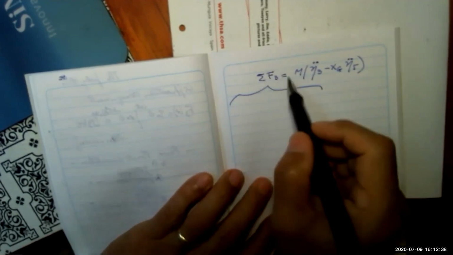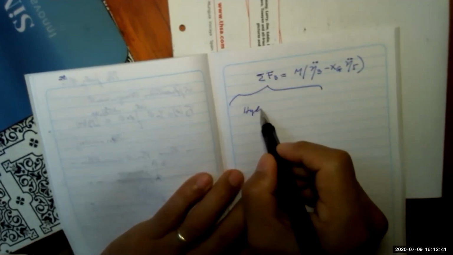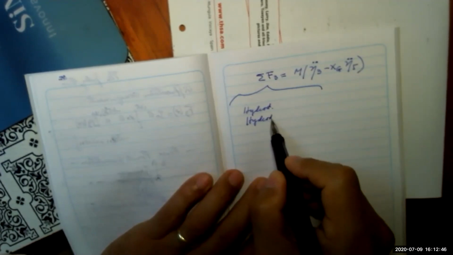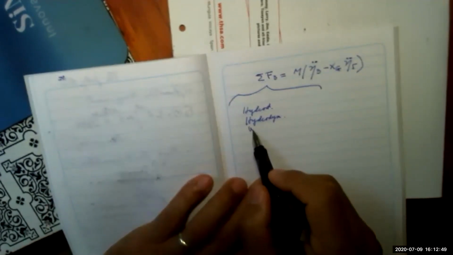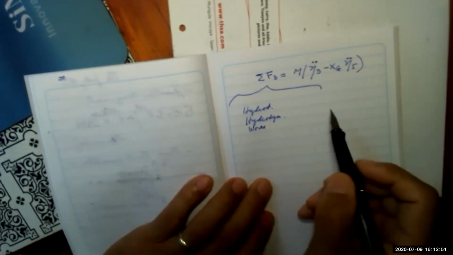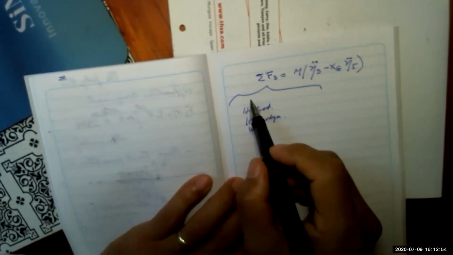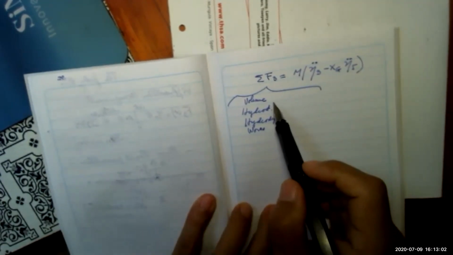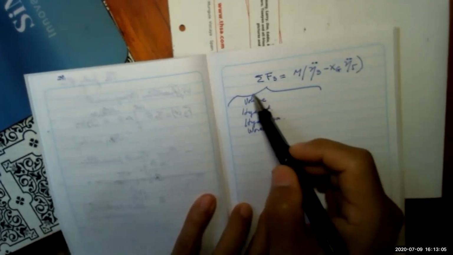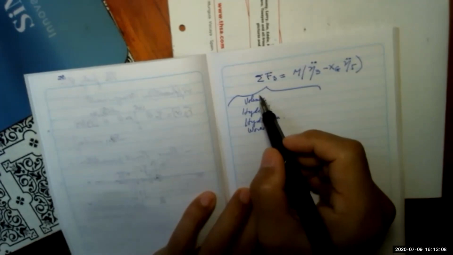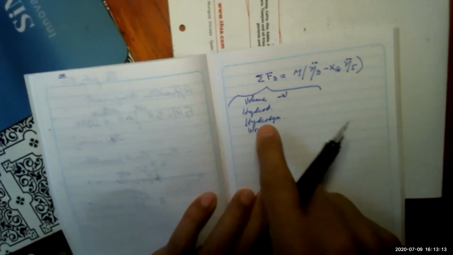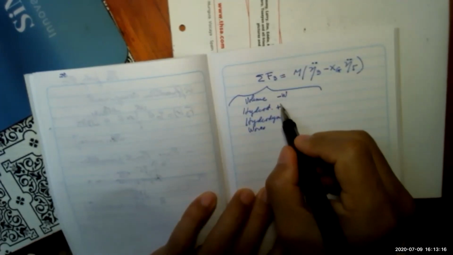And we said here we have hydrostatic, hydrodynamics, and also waves. And also remember that we have the volume force there. So all what we are doing is calculating this. So the volume force is just minus W.